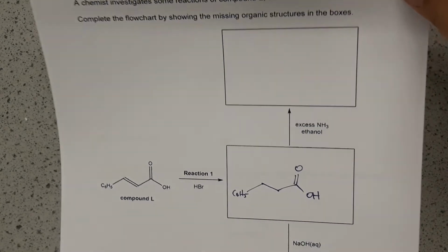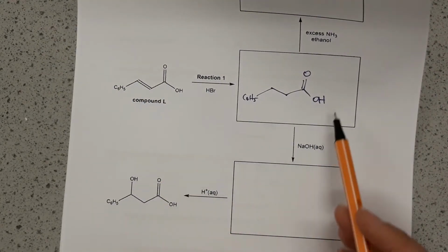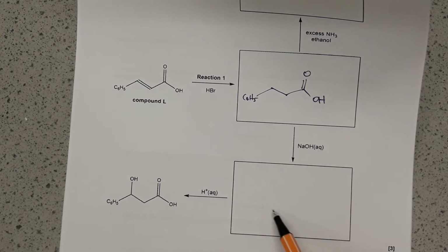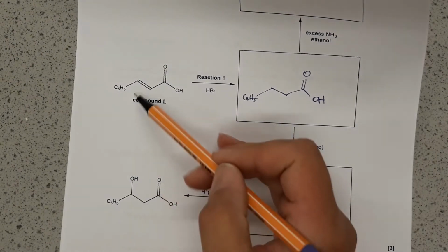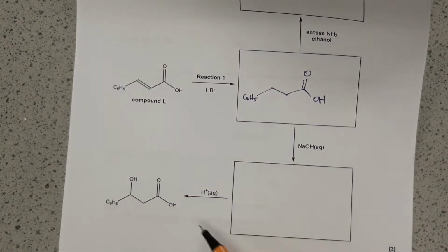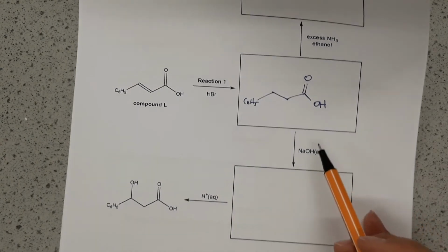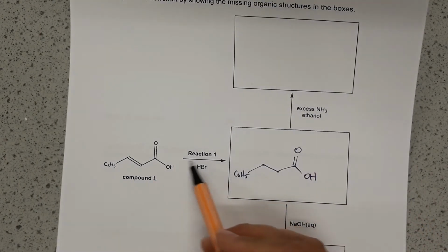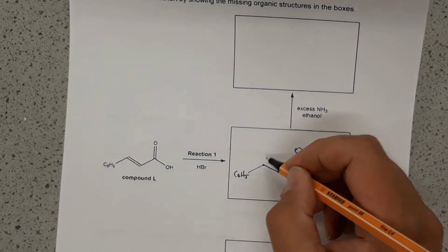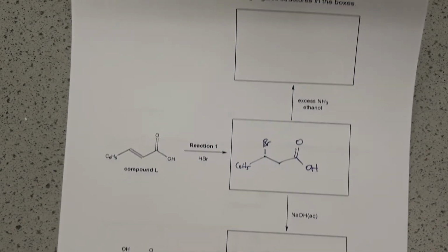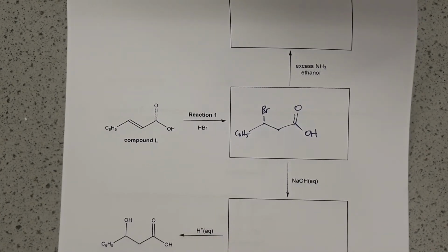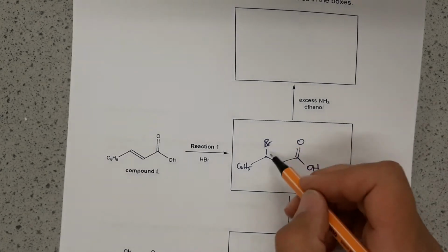If you go back down to the bottom, you can see here, whatever this is going to react with is going to end up with an OH. Now, if you compare the molecules here, okay, the OH is on this carbon. Okay, the carboxylic acid hasn't changed. So in that case, the bromine that's going to be added to the molecule from here will be going on that carbon there, because that's what's going to change in the next reaction to produce the OH over here. So watch out for that.